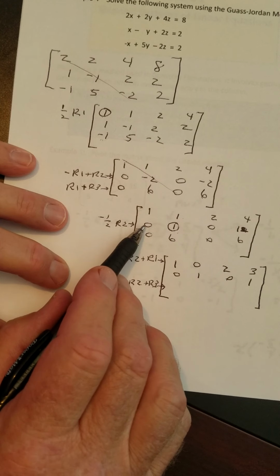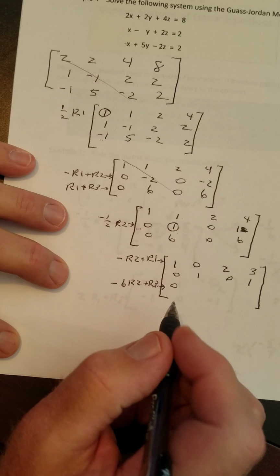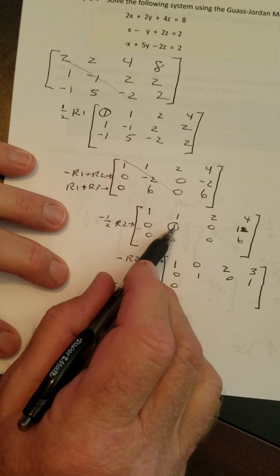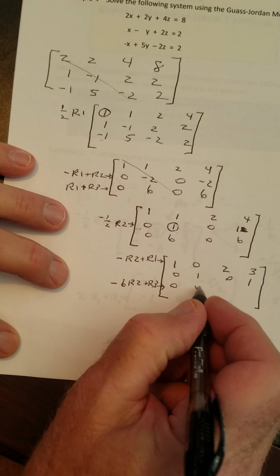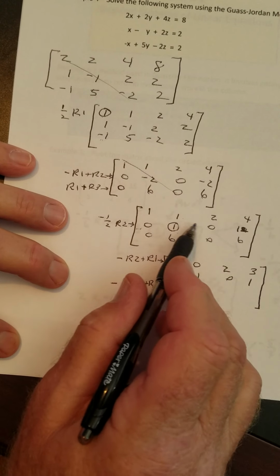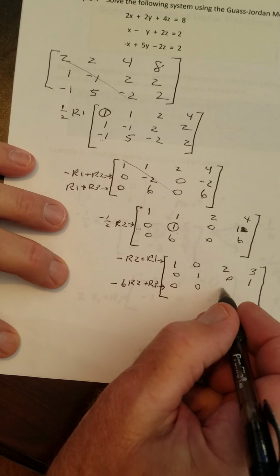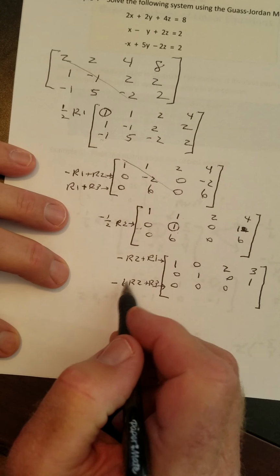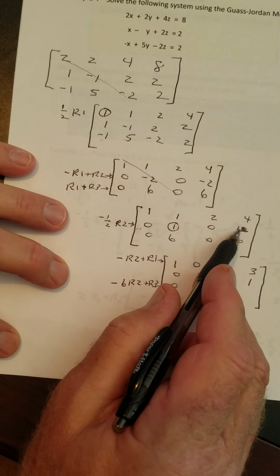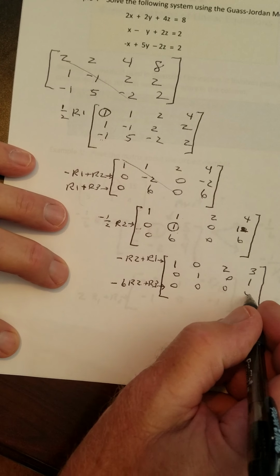Negative 6 times 0 is 0, plus 0 is still 0. Negative 6 times 1 is negative 6. Negative 6 and positive 6 is 0. Negative 6 times 0 is 0, plus 0 is 0. And negative 6 plus 6 is 0.